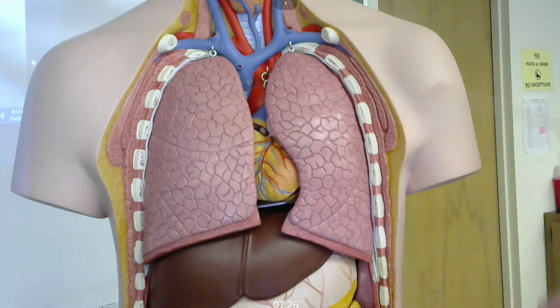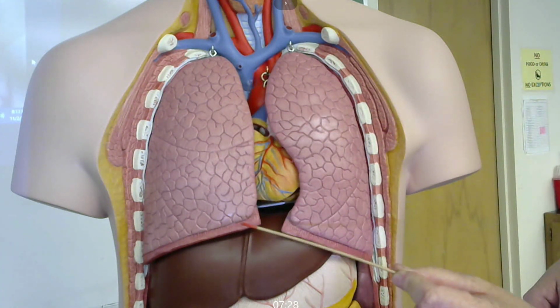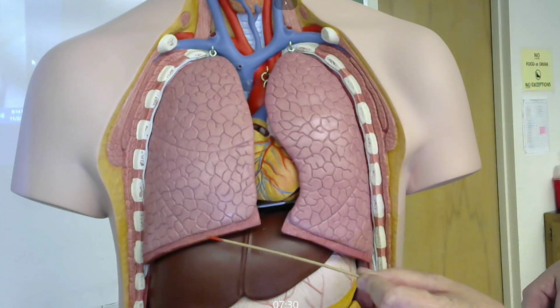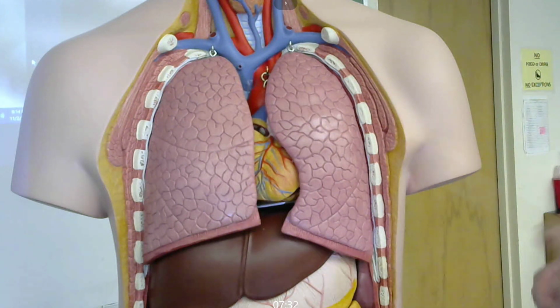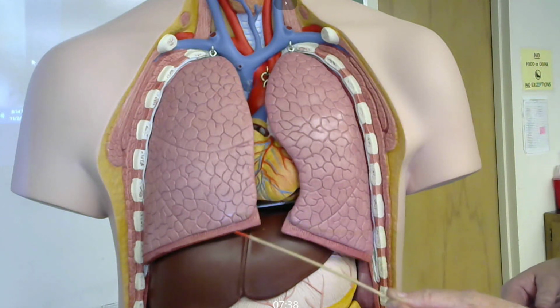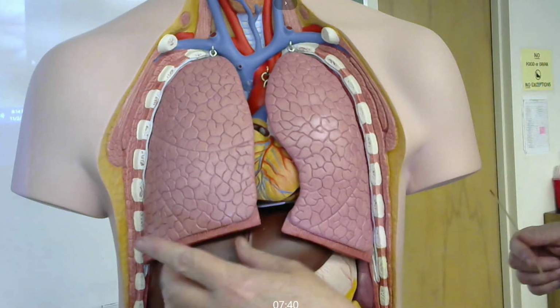And you might recall that our principal muscle of respiration is going to be the diaphragm. So this is a portion of the diaphragm that you're seeing here on the lower portion of the lungs.